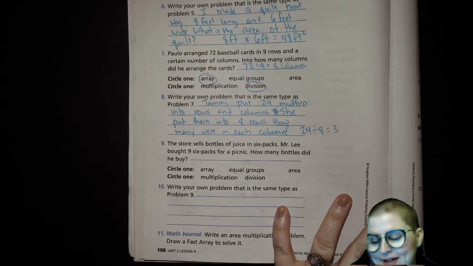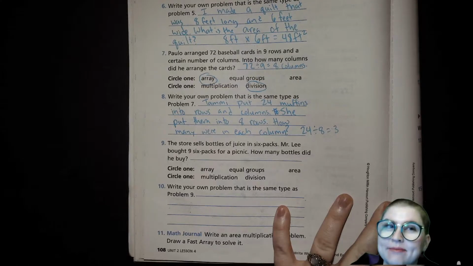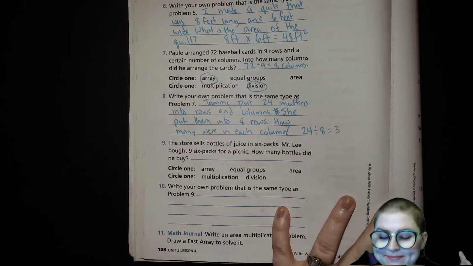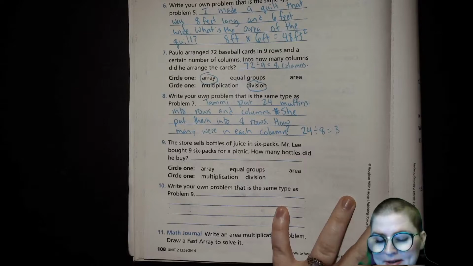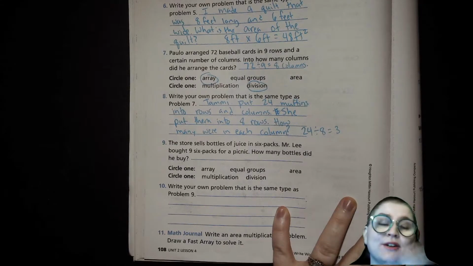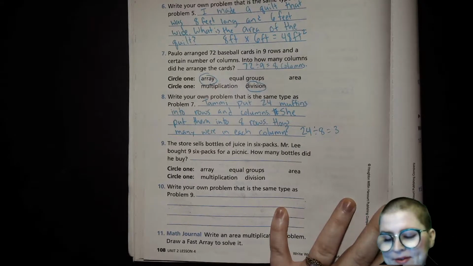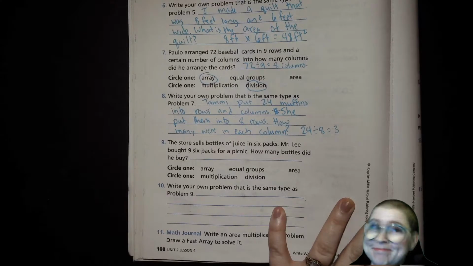Right? All right. The store sells bottles of juice in 6-packs. Okay, this is a group of 6, right? 6-pack. Mr. Lee bought 9 6-packs, so he bought 9 groups of 6 for a picnic. How many bottles did he buy? We have rows and columns on this one.